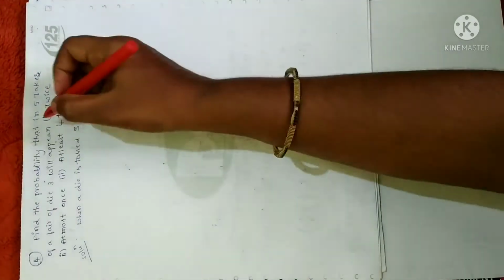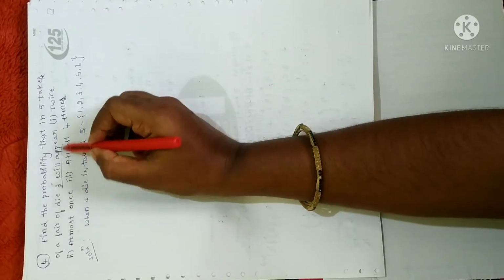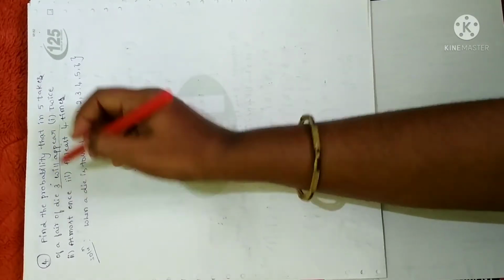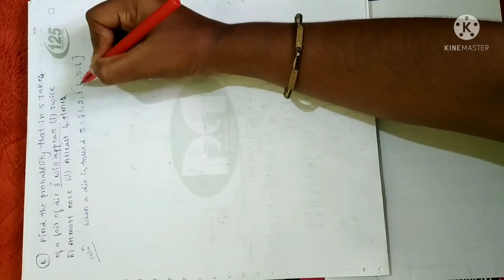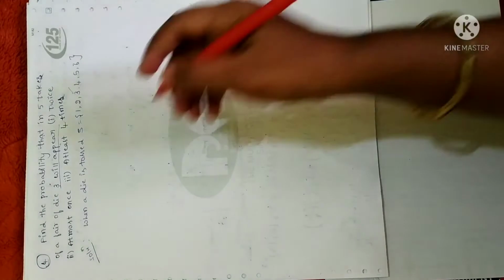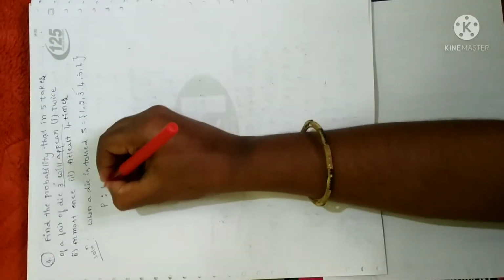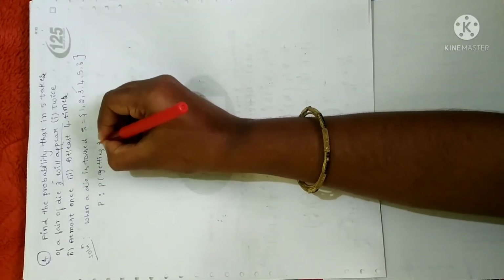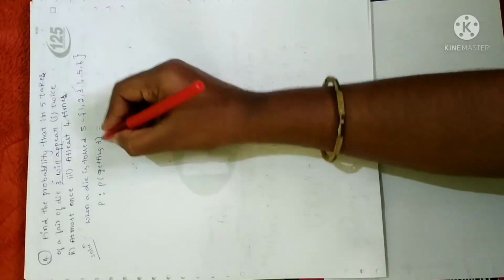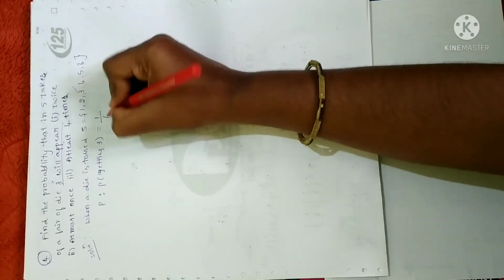Now here, what is the event? We should find the probability that 3 will appear. Here event 3 is the successful event, whereas the rest of the events, that is 1, 2, 4, 5, 6, are failure events. So the probability of a success event will be taken as P, that is the probability of getting 3. What is the probability of getting a number 3? It is only once out of 6. It is 1 by 6.